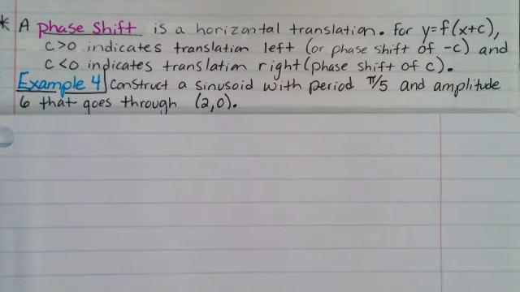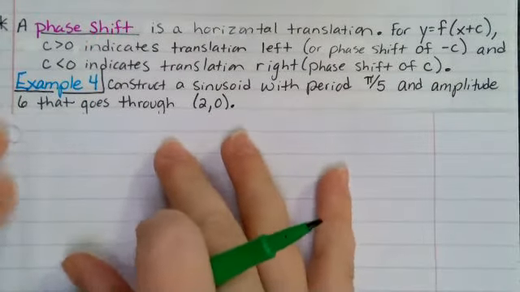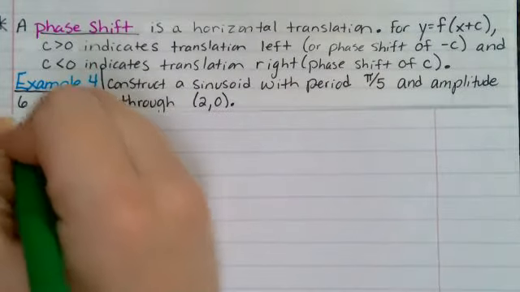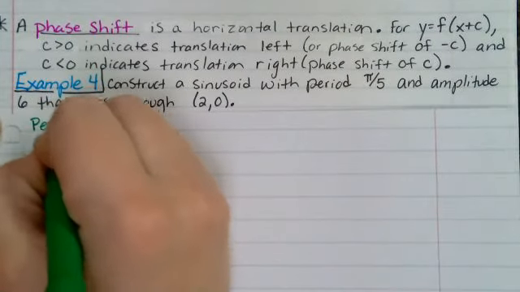So for this one, they said we want it to have a period of pi over 4. So I want you to remember how you find the period of a function, right? The period is going to end up being 2 pi over the absolute value of b. Now, let's start with that. Let's start with period, just because that's the first thing listed.